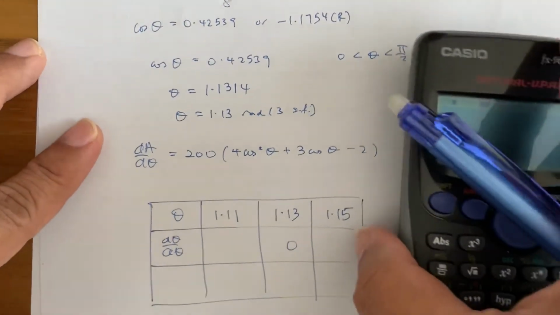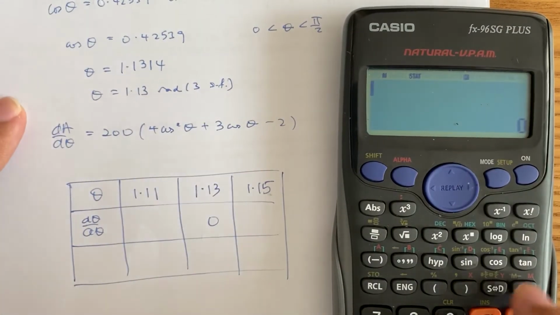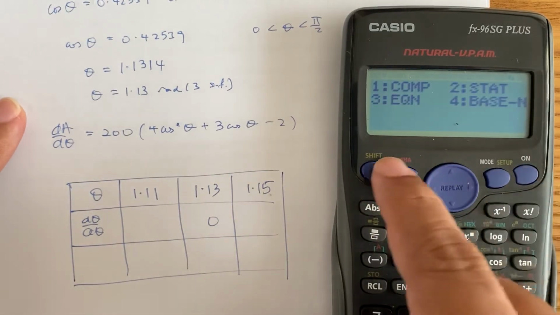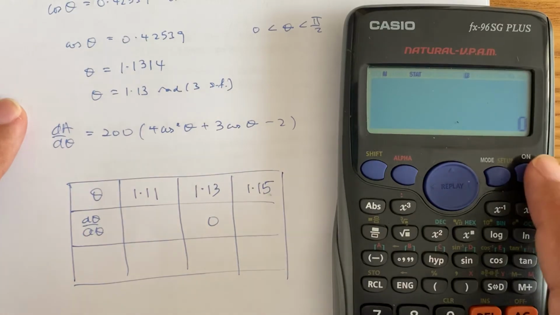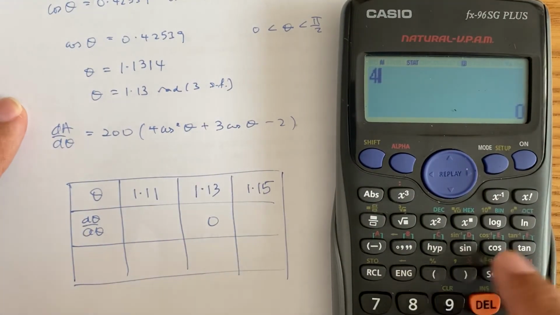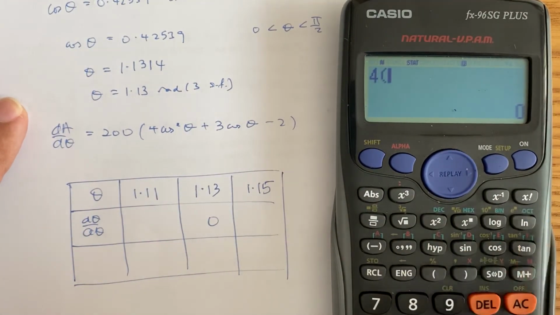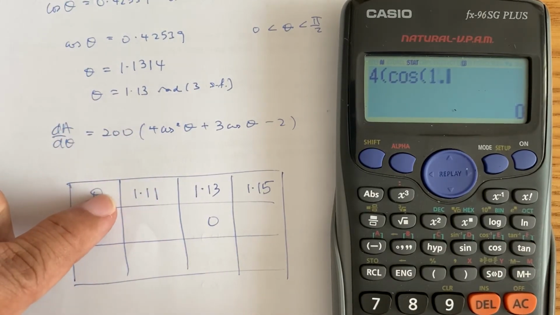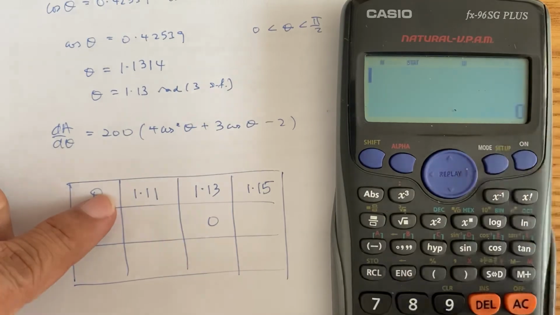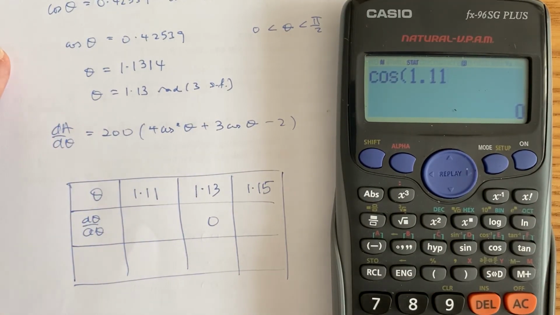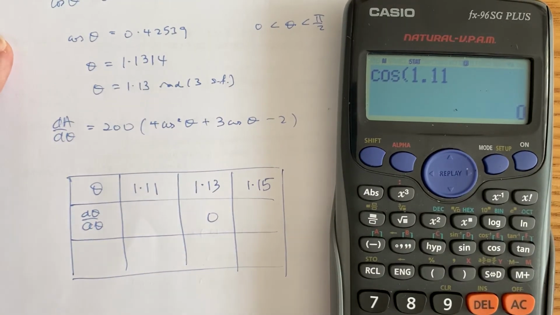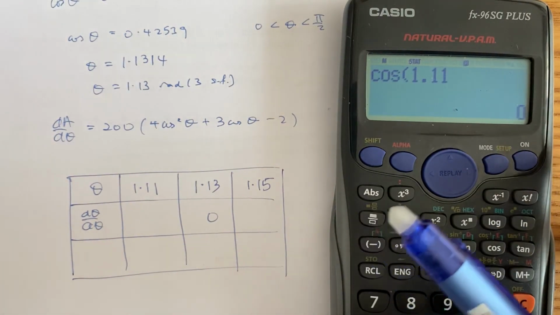And then I check, make sure your mode is correct. It should be in radians. So you do this, 4 times cos 1.11, and you will get the value that tells whether A is a minimum or maximum. Okay, thank you very much.